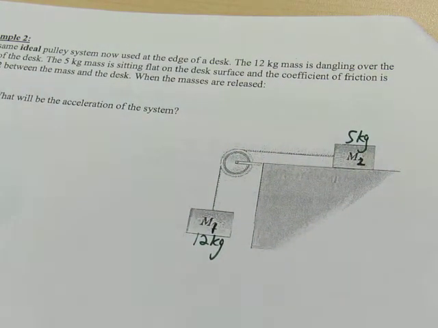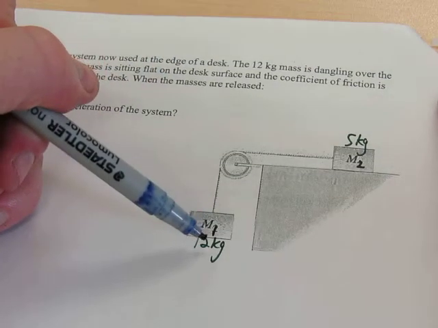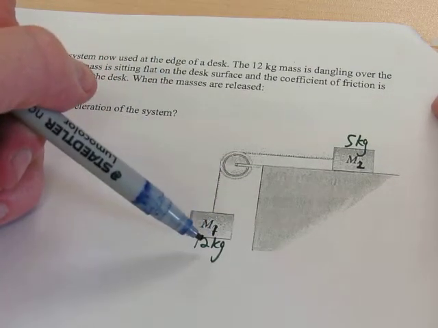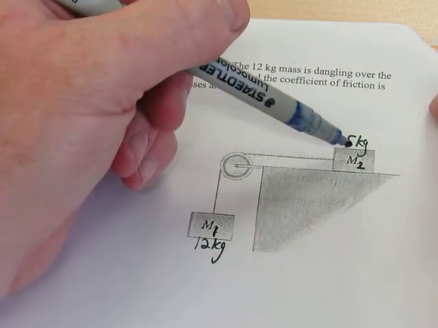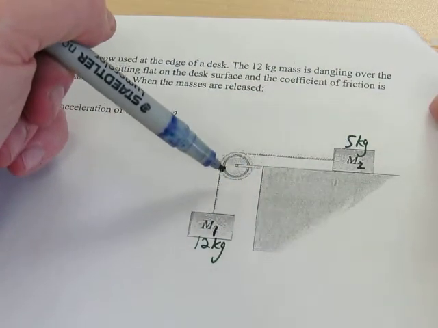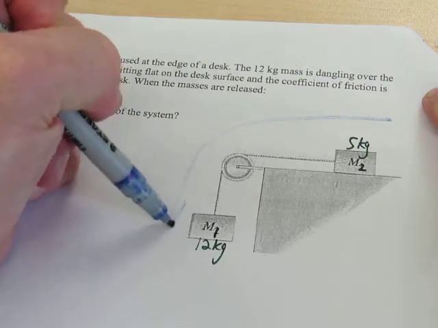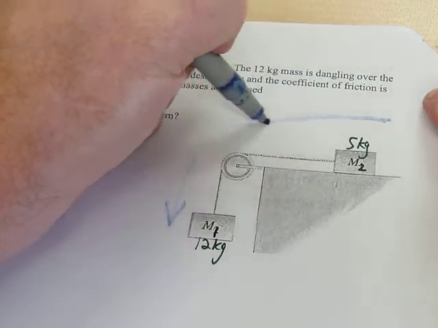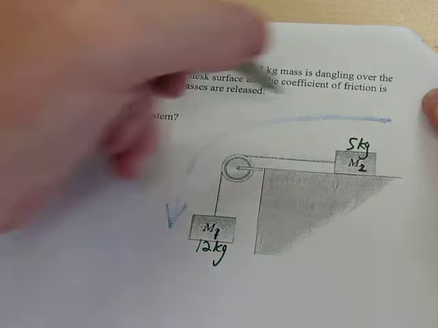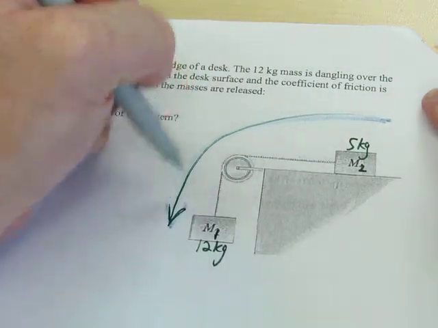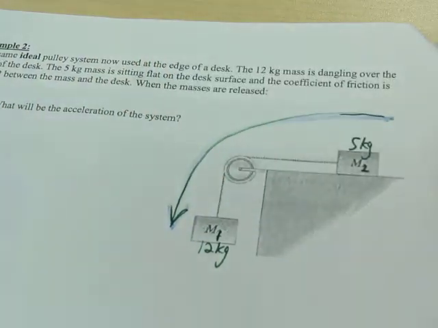Now when you're looking at the pulley system, you should be able to look at it and understand right away which direction it's going to move. The 12 kilogram mass is not only greater, but it also just makes sense. The 5 kilogram mass is not magically going to pull the 12 kilogram mass back up onto the desk. So our positive direction looks like this. I've got a marker that has pretty much completely run out. I hope you can still see that. That is the positive direction. So anything in this direction, we're going to label as positive, and anything opposing that, we are going to label as negative. I'm getting a little bit ahead of myself though.